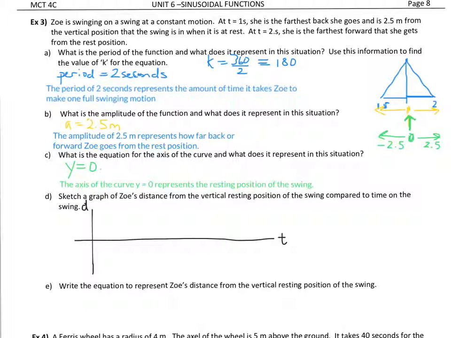Now we know that from the question, at 1 second, she is the farthest back she can possibly be. So she's backwards, so I'm going to make that my negative value. So at time of 1 second, she is as far back as she can go at 2.5, or think of that to the left by 2.5 meters or to the back 2.5 meters.